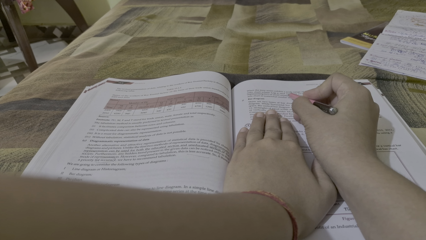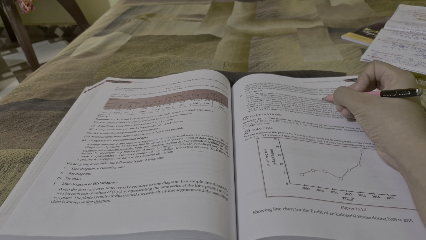Okay, bar diagram. There are 2 types of bar diagrams, namely horizontal bar diagram and vertical bar diagram. Now, the horizontal bar diagram is like this. The vertical bar diagram is like this. So when we are talking about quantitative data, the vertical bar diagram is best, while the horizontal bar diagram is basically for qualitative data, or you can say spatial or geographical.